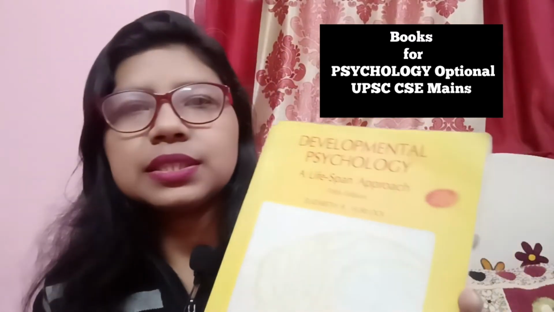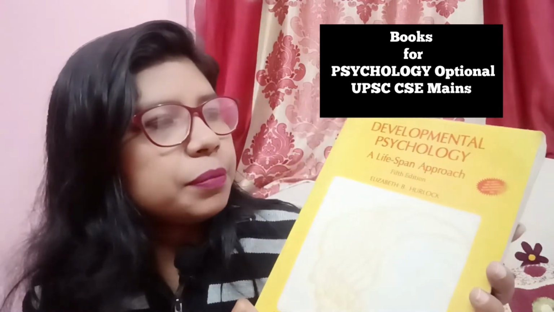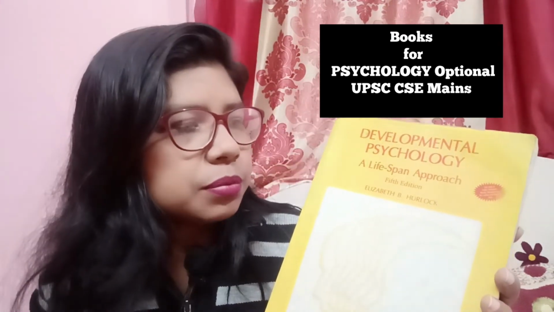Now let's move to unit 4. Unit 4 is about development of human behavior. That means we will have to study different topics under developmental psychology. For developmental psychology, I will suggest this book, Developmental Psychology: A Lifespan Approach by Elizabeth B. Hurlock.